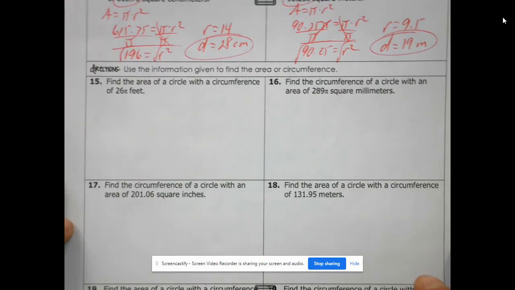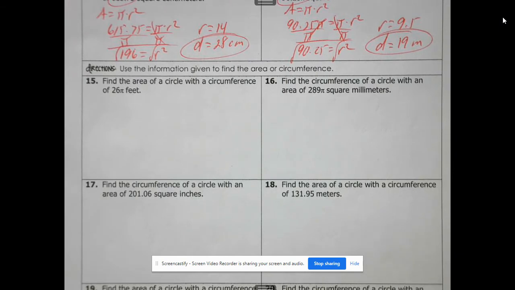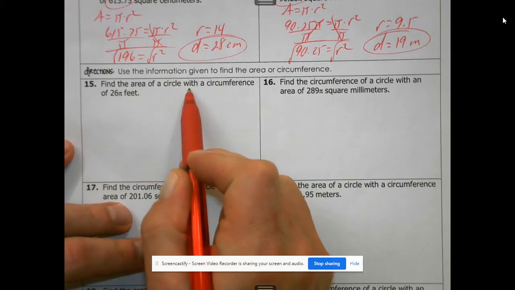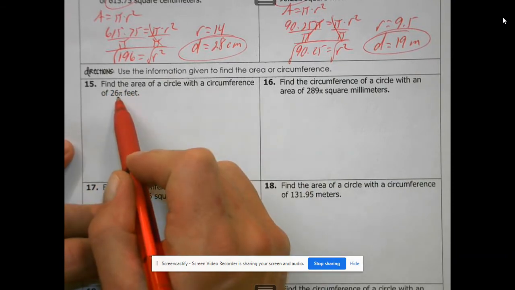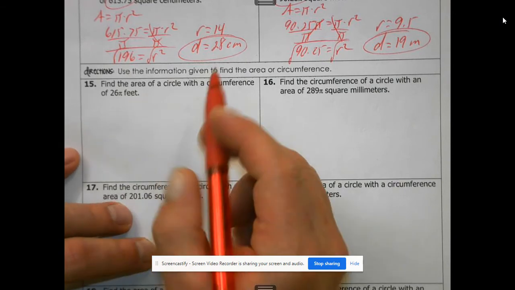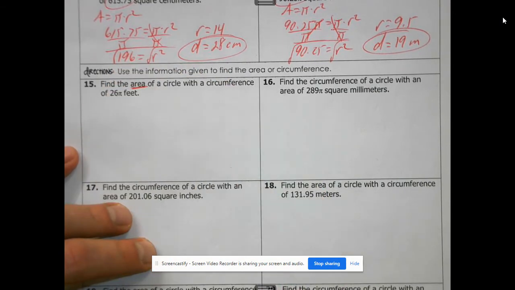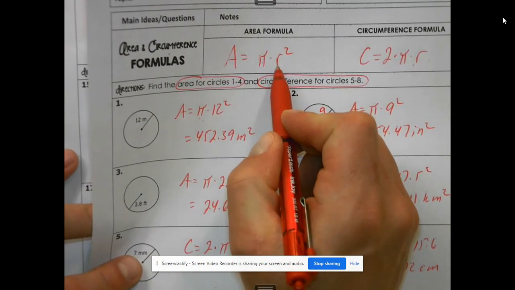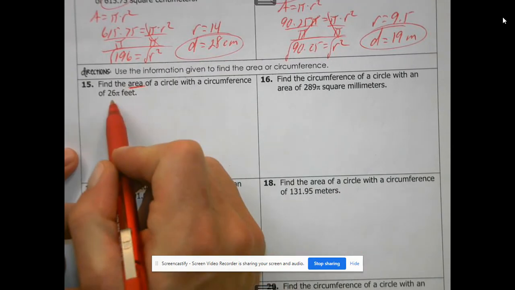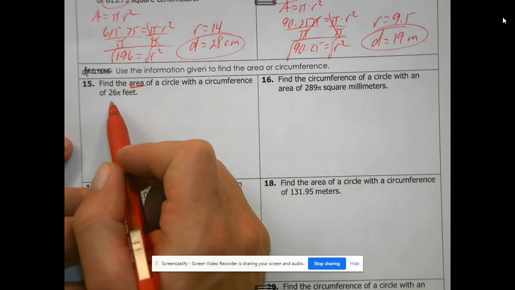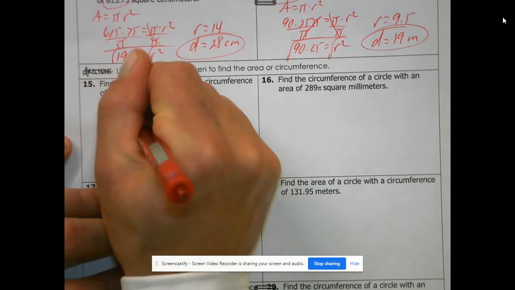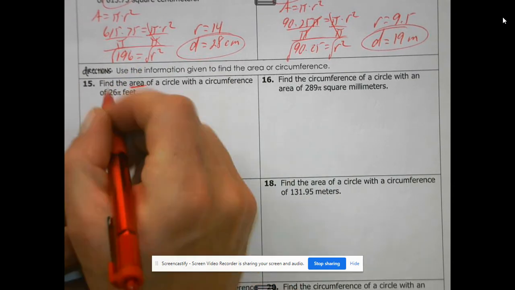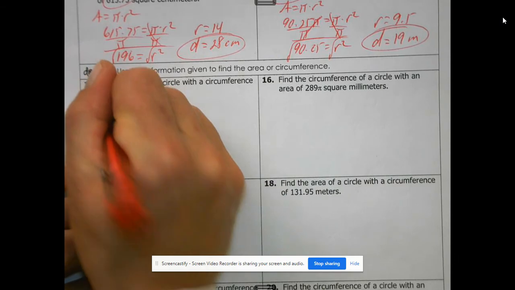Last section. Use the information given to find area or circumference. All right. Find the area of a circle with circumference of 26 pi feet. Okay. Remember, for area, the only piece that I need is the radius, right? I have circumference, I've got to pull out the radius. So first, I'm going to plug this into the circumference formula. Circumference is 2 times pi times radius. This is the circumference. Plug it right there, and then we're going to solve for r.